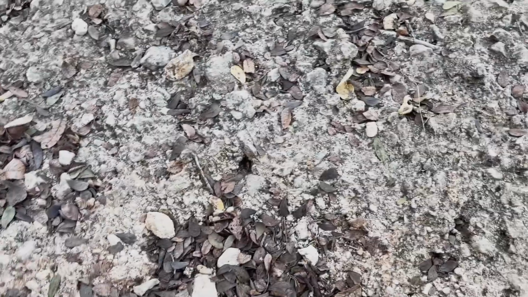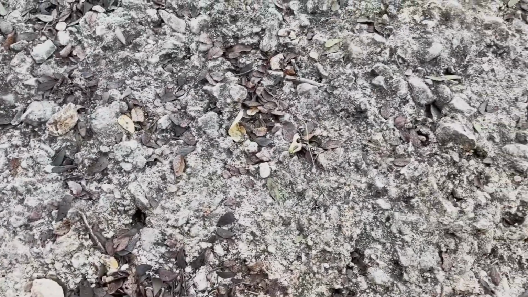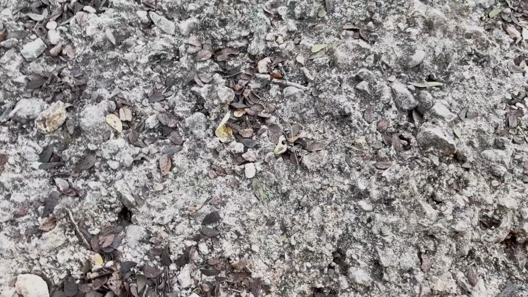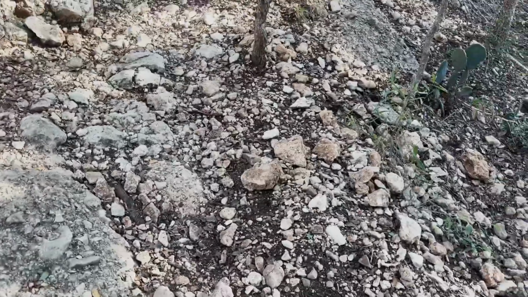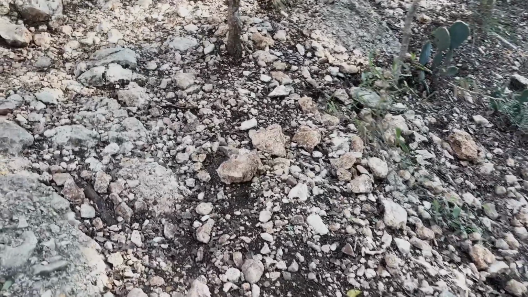Let's look then more specifically at these small holes in the ground. This is a result of carbonic acid that would make little holes in the ground like that, or make little holes inside of the limestone. Looking at some more of the different types of chemical weathering that can happen to these rocks, let's look at the red color that we have here.